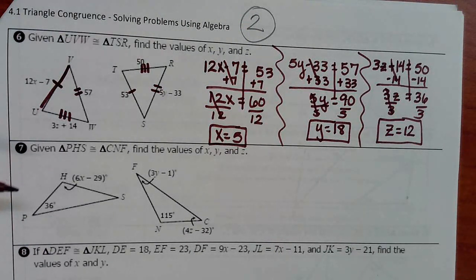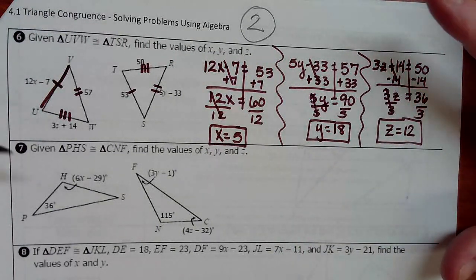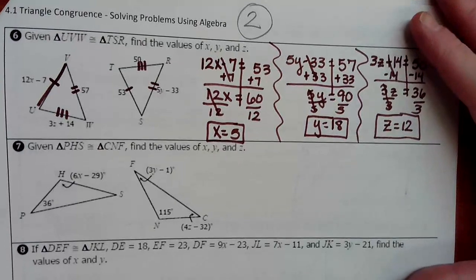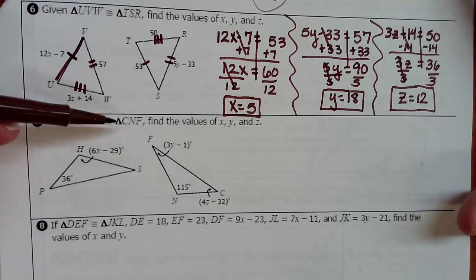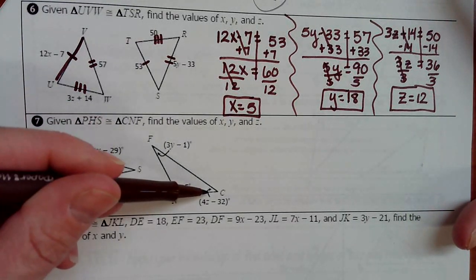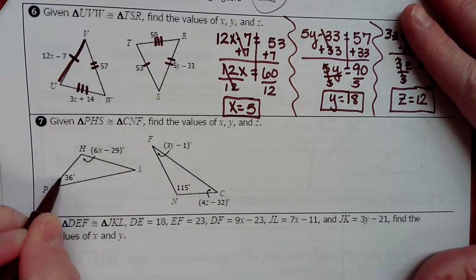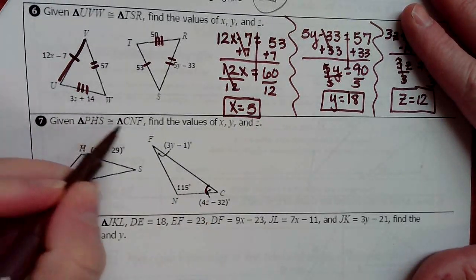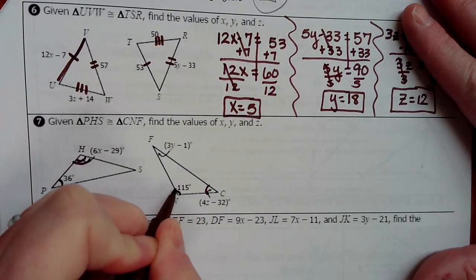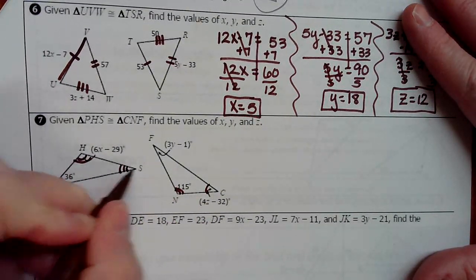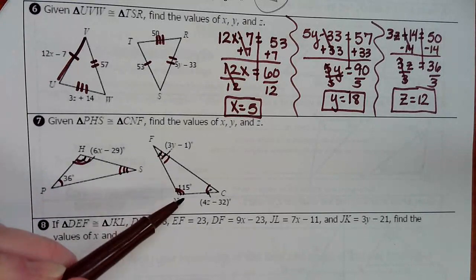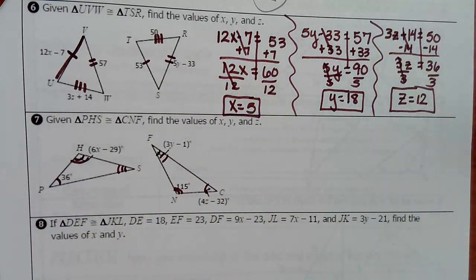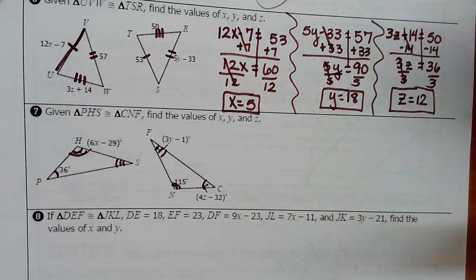Number 7 is the same idea, except for angles. So you're going to match the angles up and solve for x and y and z. Remember to pay attention to where the letters are. I don't know if you really need me to do that one or if it would just be overkill. Like P matches up with C, so P and C would have one arc. H matches up with N, so H and N. And then S matches up with F. So if you wanted to solve for X, here's X, it has 2 arcs. Here's 2 arcs, so you're just playing matchup. If you need me to do this one, please reach out and I can make another video for you.